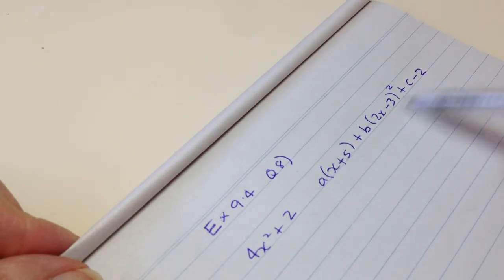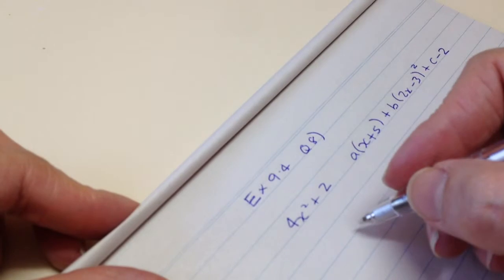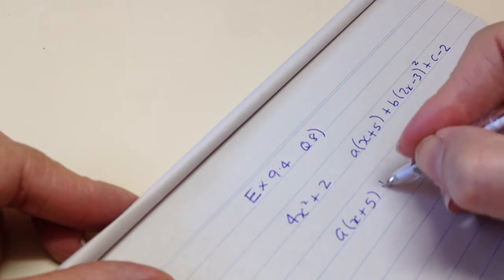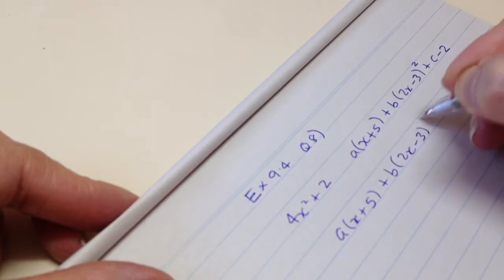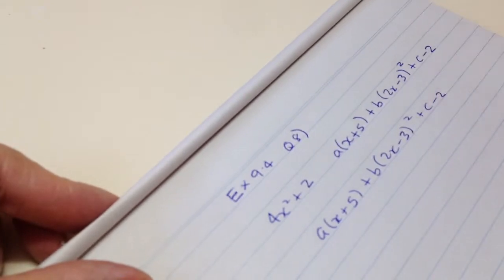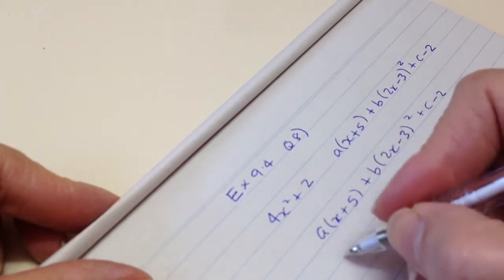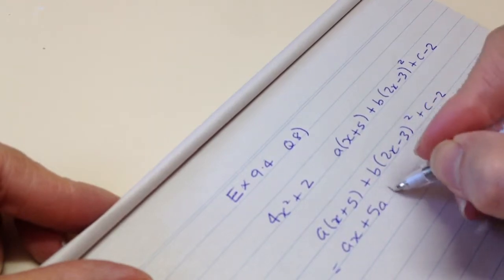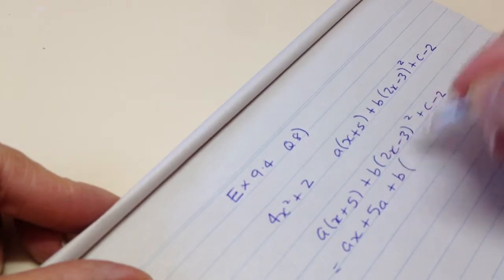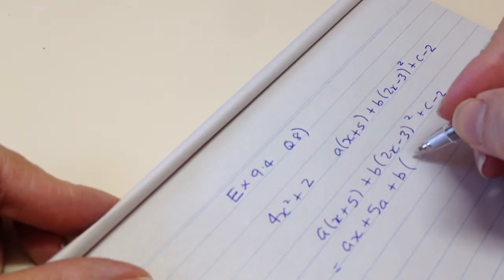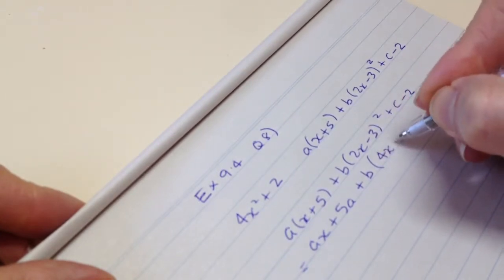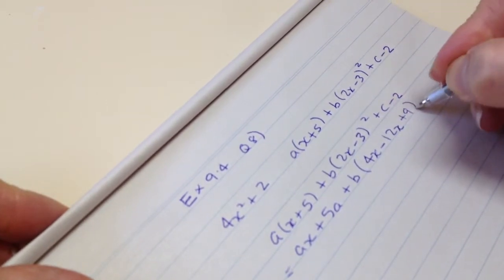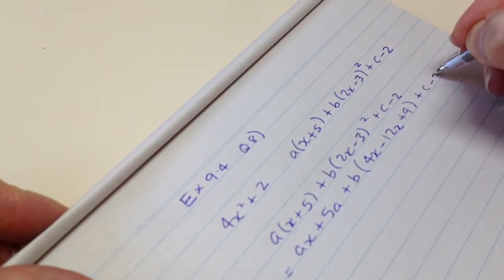All right, so we take this and we're going to expand and simplify this expression here. So let's expand the first part. It says that would be ax plus 5a plus b, bracket, and now just expand this binomial so you get 4x squared minus 12x plus 9, and then just keep writing what you see there, c minus 2.